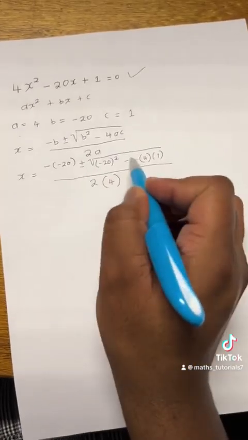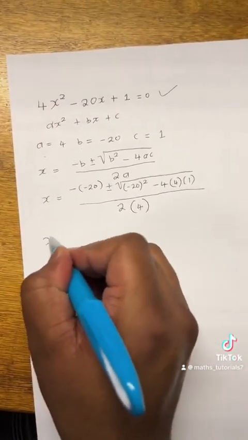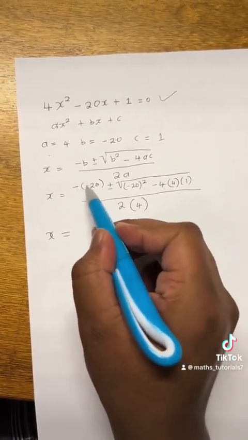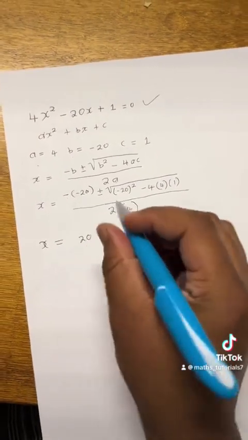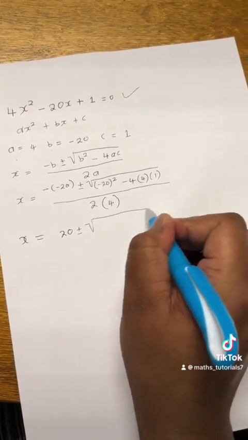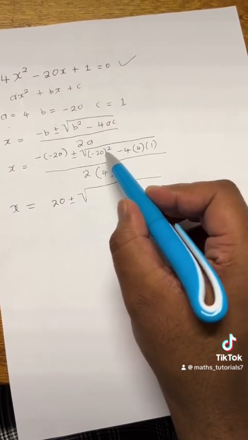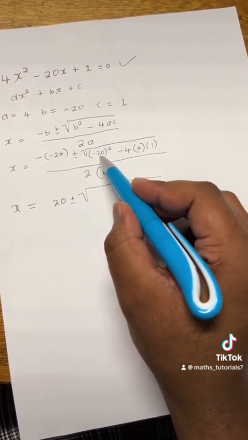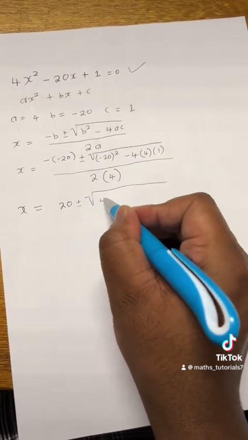After substituting, we can rewrite this in a simplified form. So we'll have x equals, negative times negative will be +20 outside. This plus or minus we keep as it is, the square root, and then -20 times -20 will give us 400.